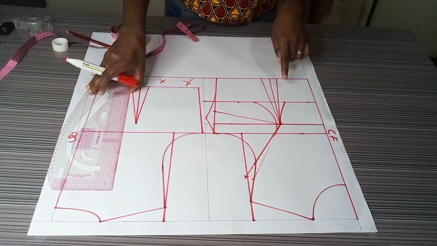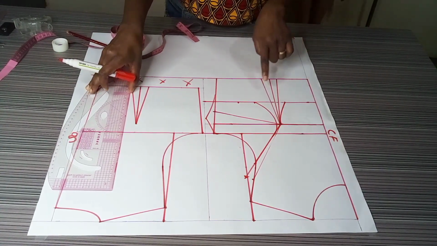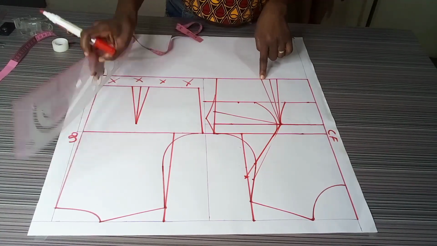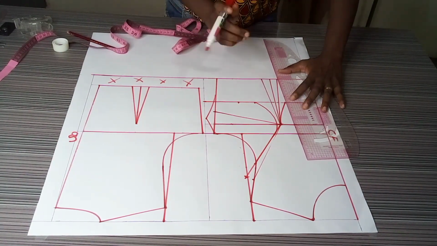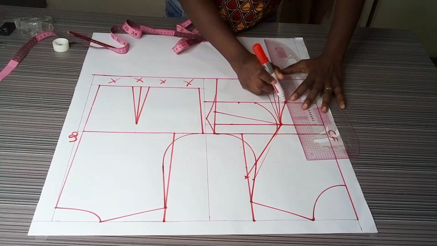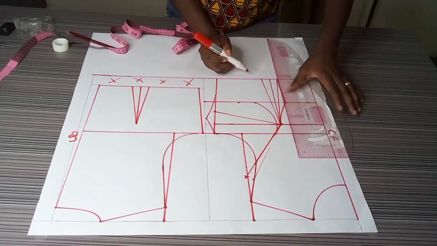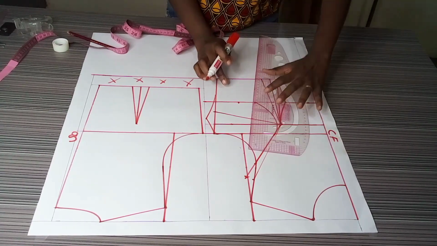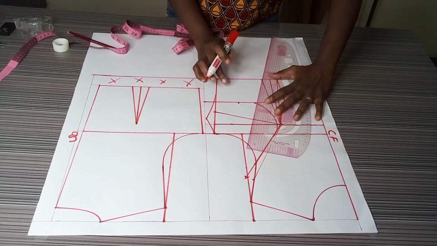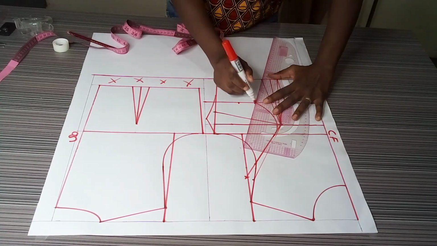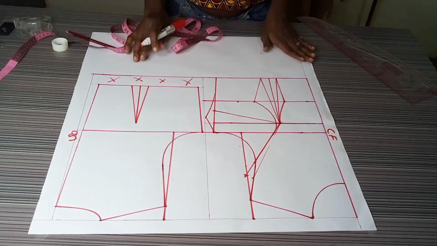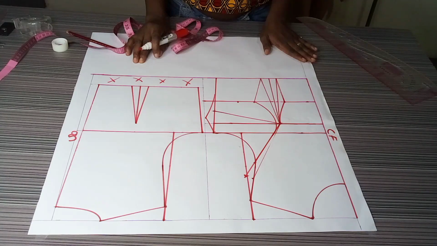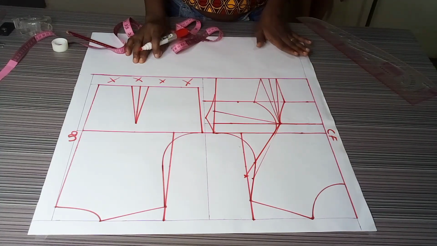So the next thing you want to do is to connect this line back to the dart leg. Connect it back to the dart leg. So you see what I'm doing? Connect it to the back dart leg. Good. Connect this one too to the dart leg. You see it? I've connected it to the dart leg. I hope you understand.